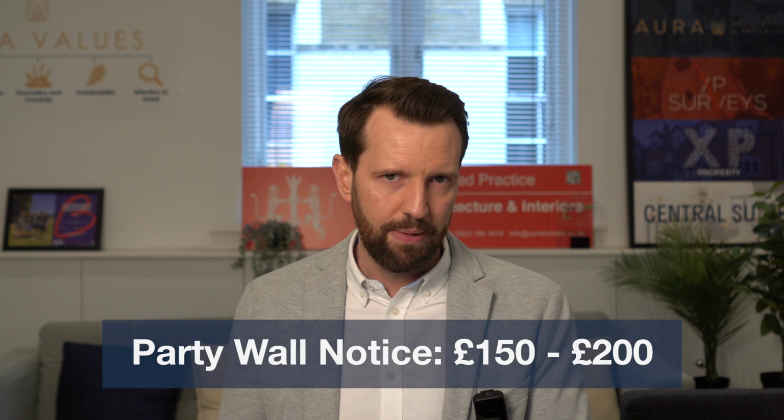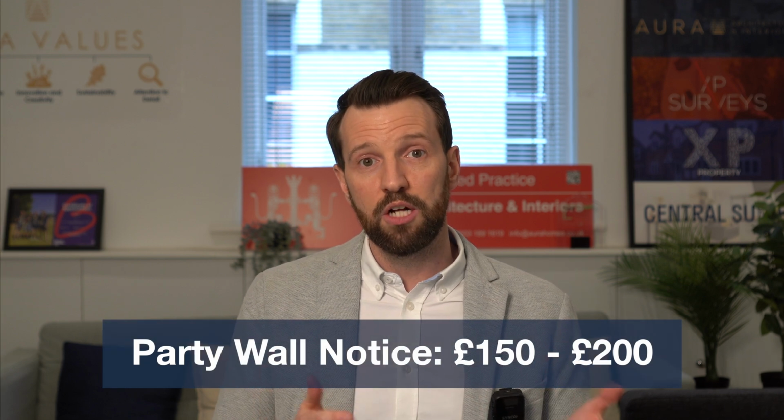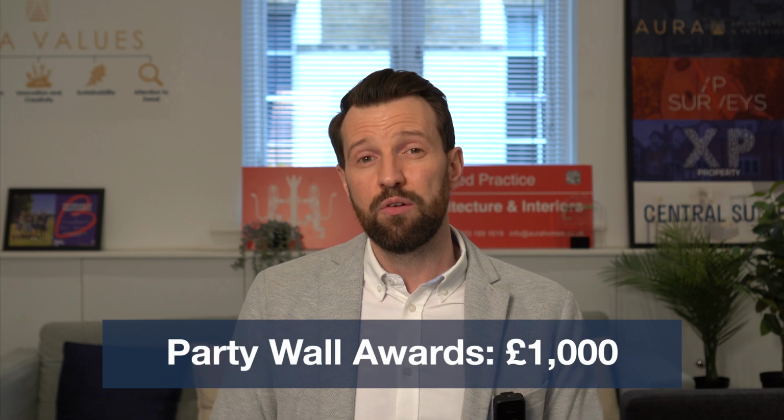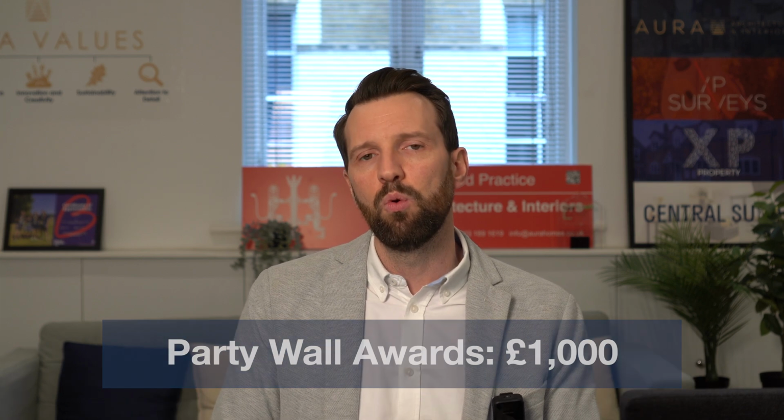And then the other main one, especially in London where you're working on terrace properties or close to a neighbouring building, is a party wall surveyor. So to serve a party wall notice, you're probably £150 to £200. Then if you have to do party wall awards for each freeholder or leaseholder that's neighbouring you, then that's going to be at least £1,000 per award that you need.